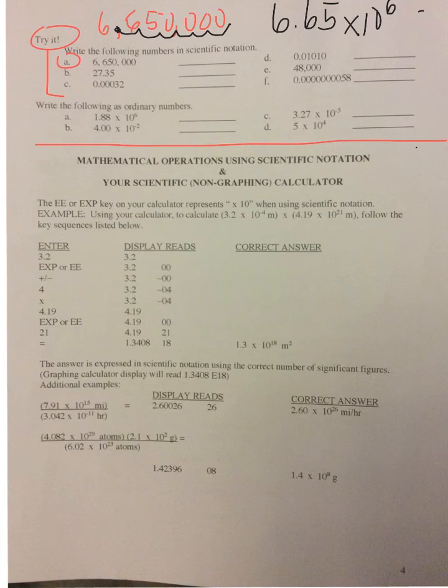Don't forget that if you have a positive exponent, you move your decimal that many places to the right. If you have a negative exponent, you move your decimal that many places to the left. So this number here and the one that we converted over here are the exact same number.